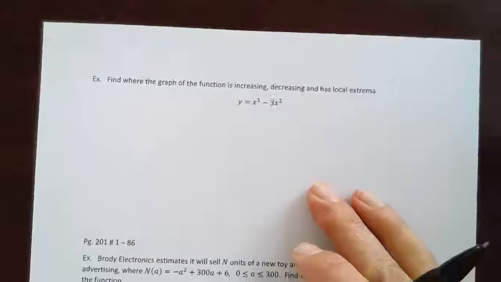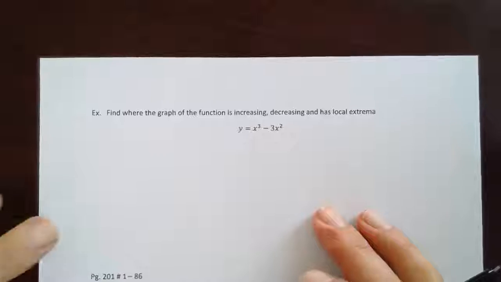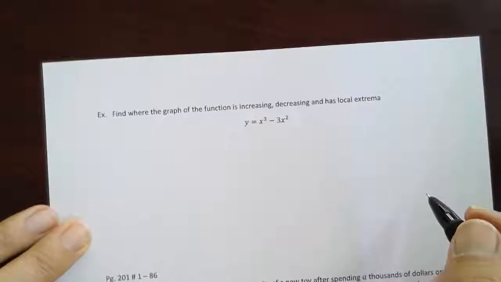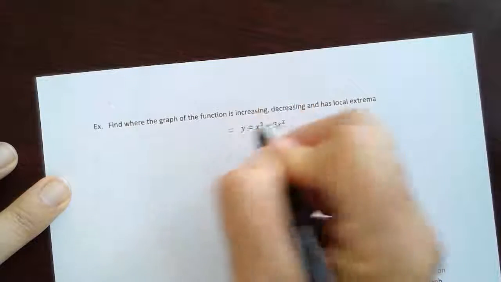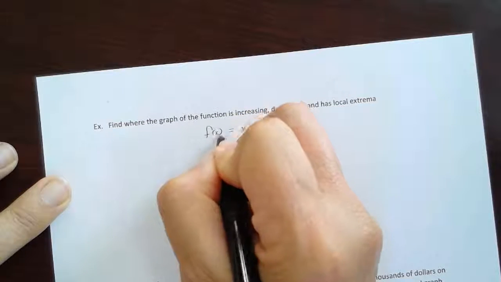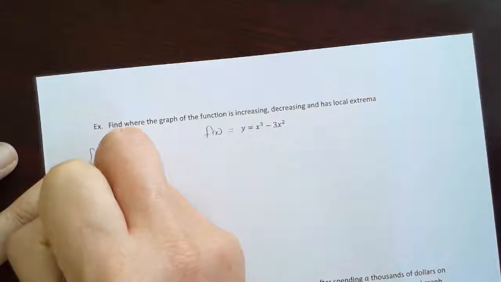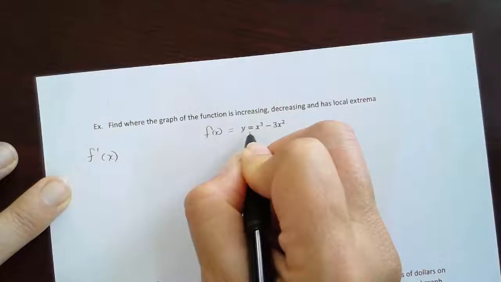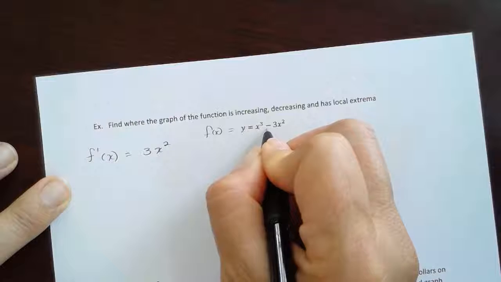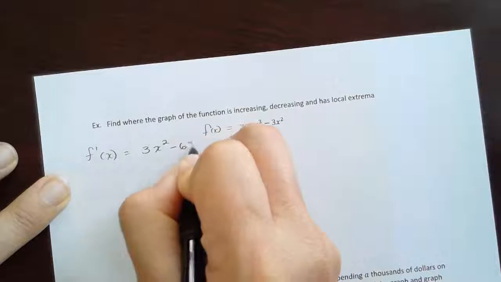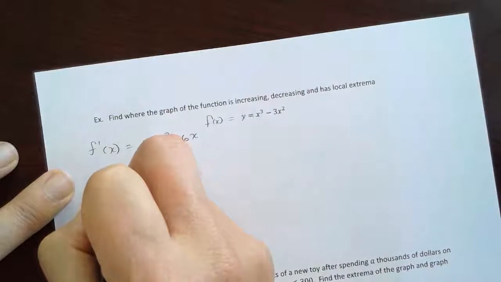Let's do another example. Find where the graph of the function is increasing, decreasing, and has local extrema. Here's our new function. Let's go back to f of x. First derivative, f prime of x, 3x squared minus 6x. Let's set that equal to 0.